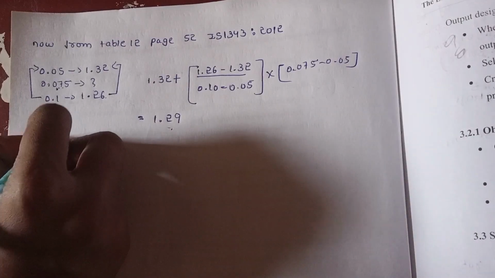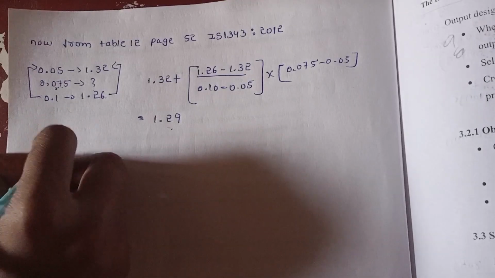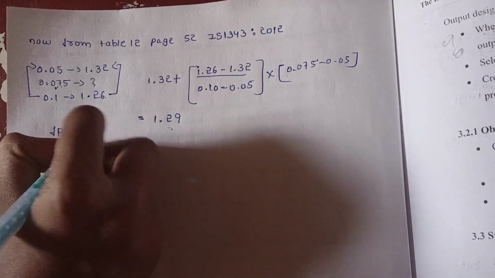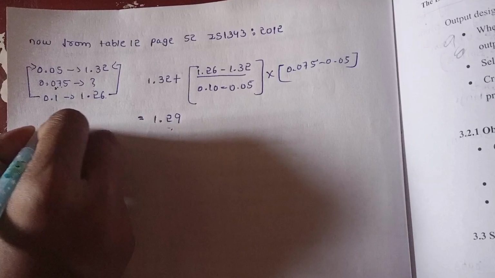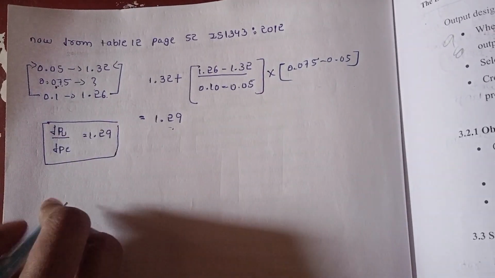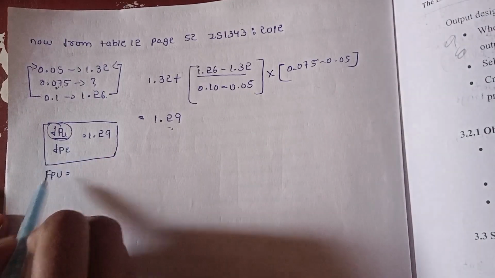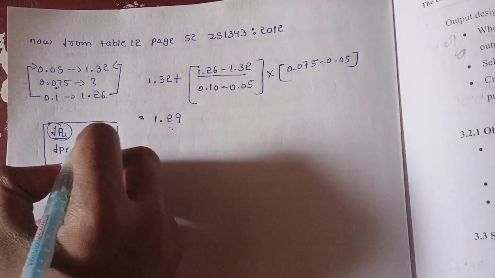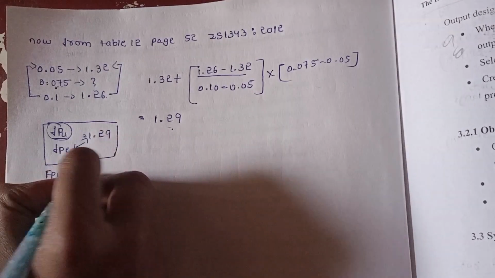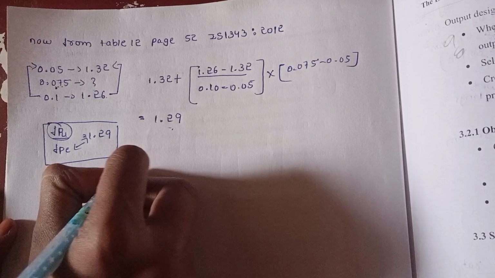Now FPU divided by FPE equal to 1.29. We want the FPU value, so FPU equals, by cross multiplication, FPE into 1.29.